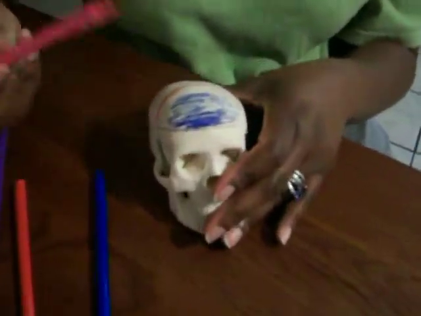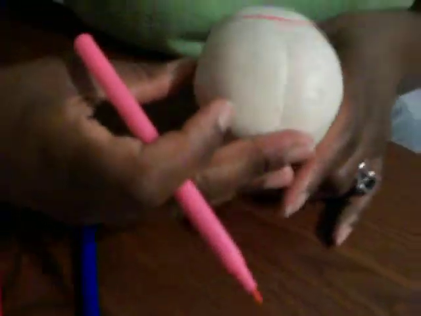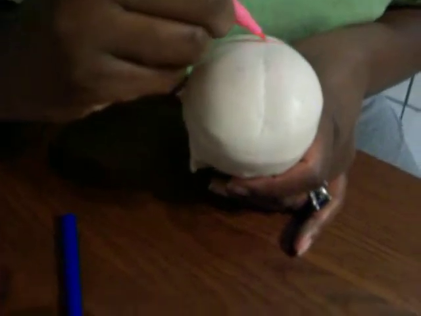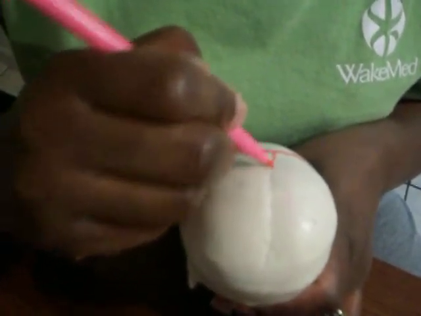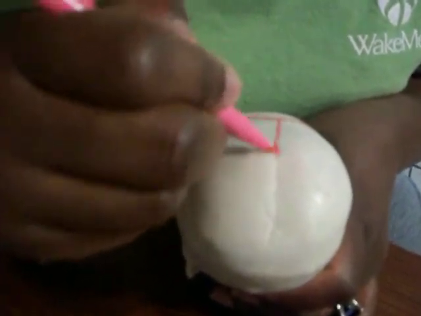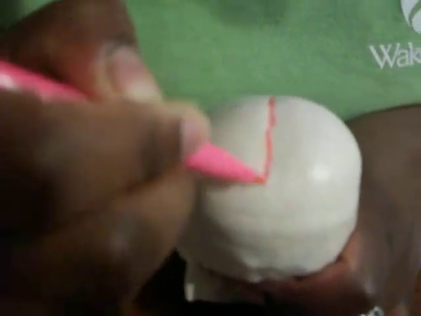Next, I'm going to be naming for you the sagittal suture line. Now this here is the sagittal suture line, and I'm going to turn it around just for a better view for you. The sagittal suture line starts here from the coronal suture line, and goes all the way to here.